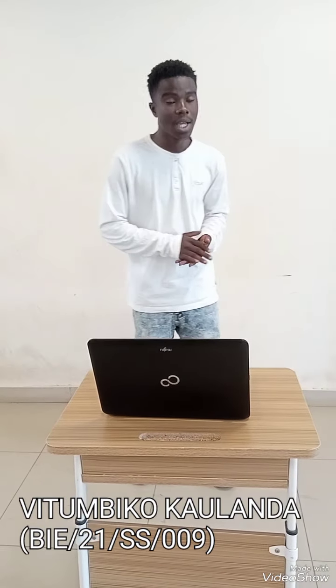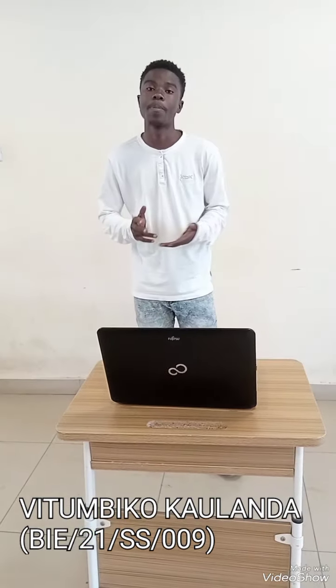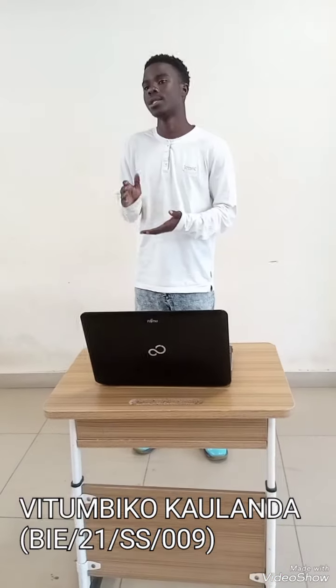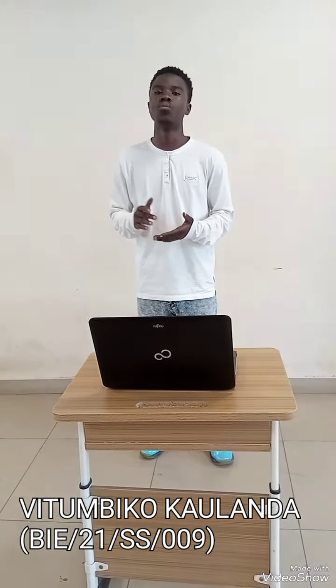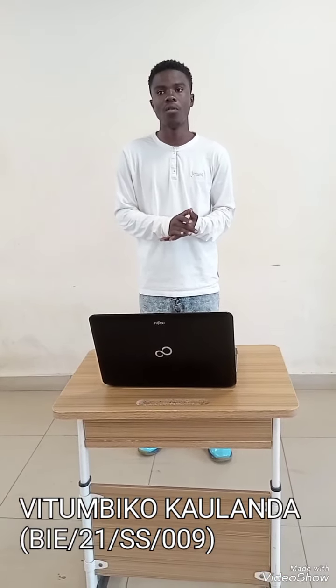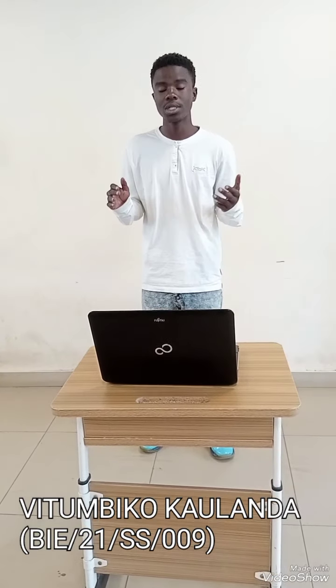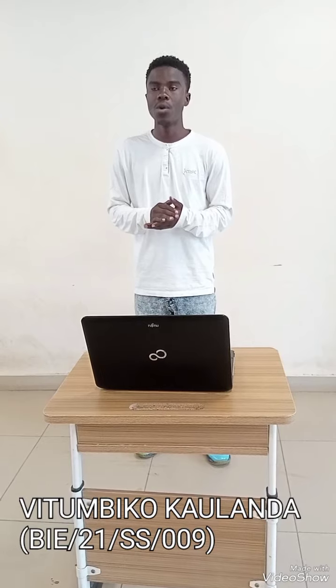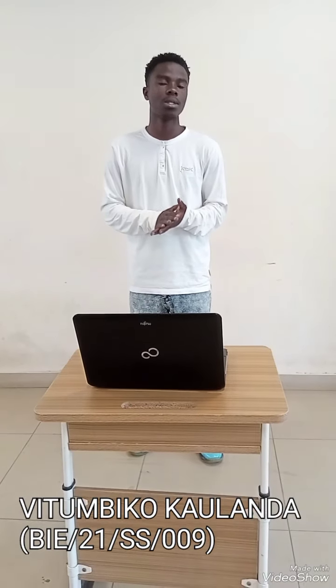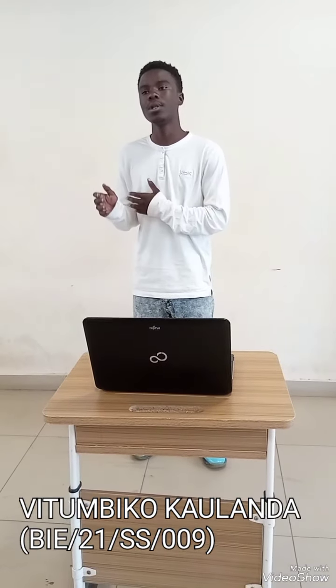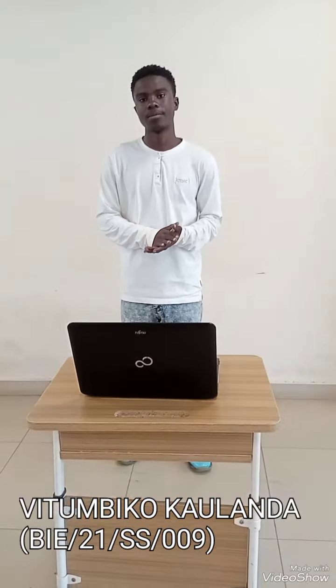The equipment that is used in these methods are: the first one is the seismograph, which is also used to measure the strength of an earthquake. The second is geophones. And the third one is vibroseis. And the last one is explosives.